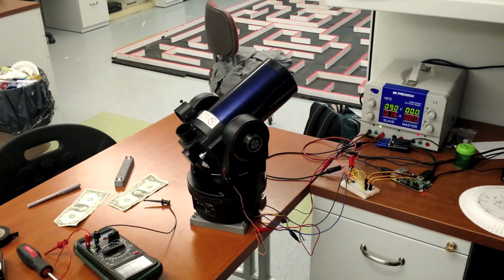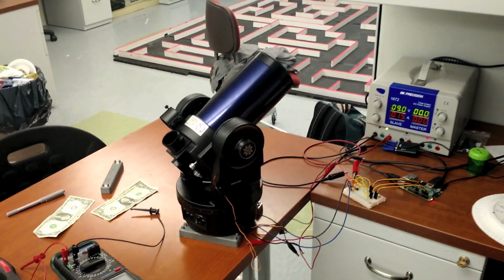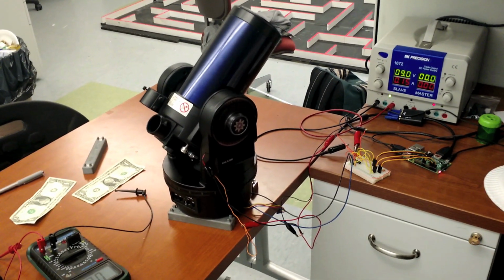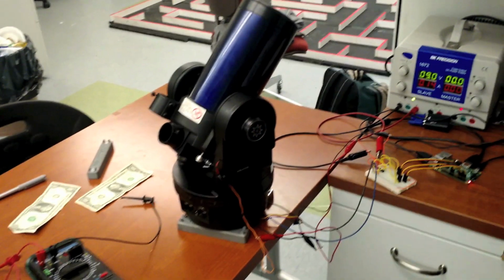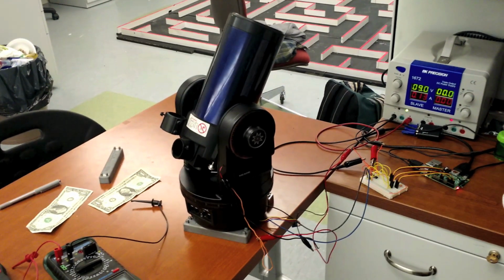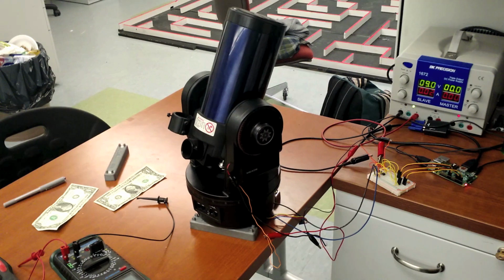So we have it set so that it will stop and then track every 15 seconds. So it should be stopping right around now.